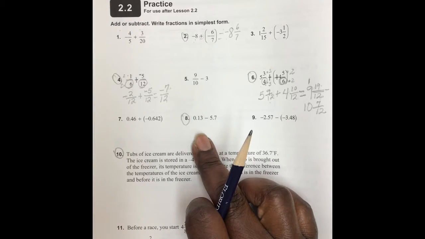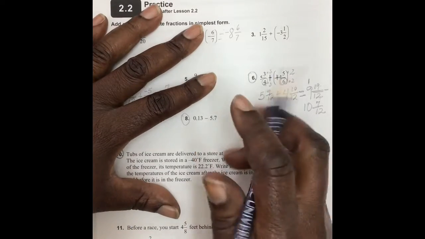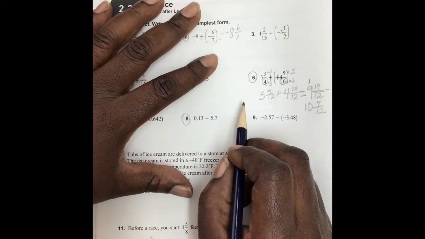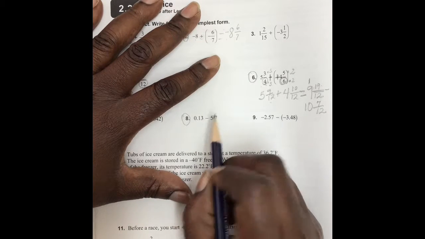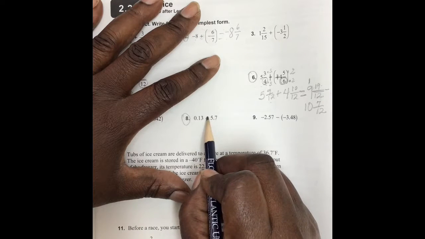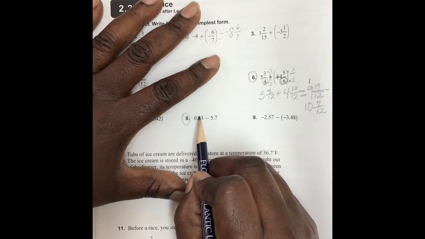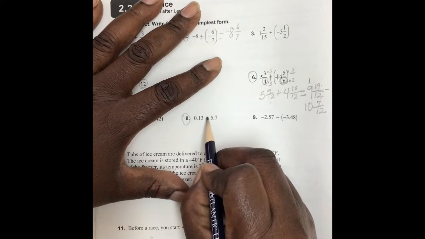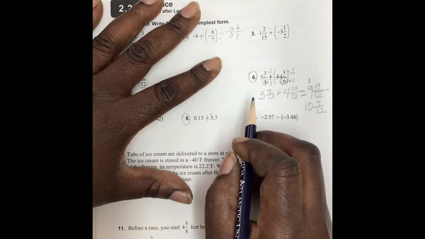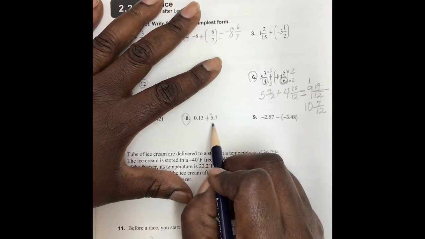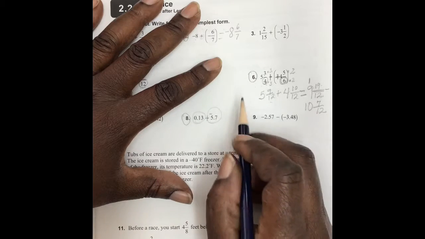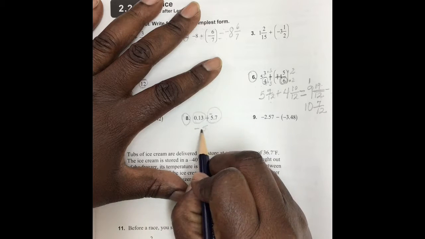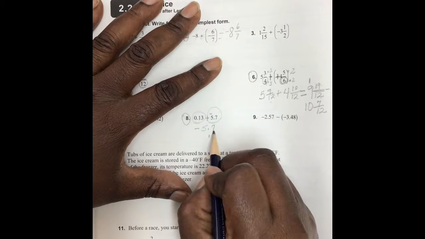Number 8, we are dealing with decimals here. And the key with decimals is making sure that they are lined up. So here we have 1.3, and here we have 5 and 7/10. So what we want to do here is, because the leading number is less than the second number, we have an integer situation. So we're going to make this plus a negative, and then we take the greater absolute value, the difference between it and the lesser absolute value. So this will be -5.7, and the difference between that and 1.3.